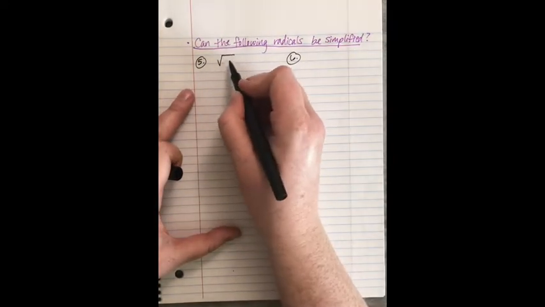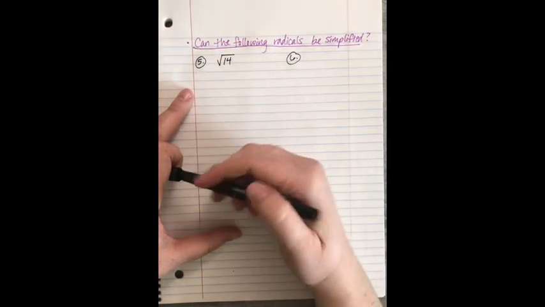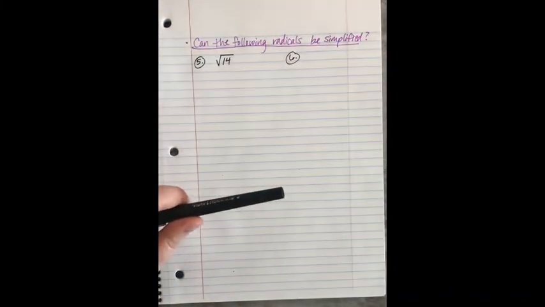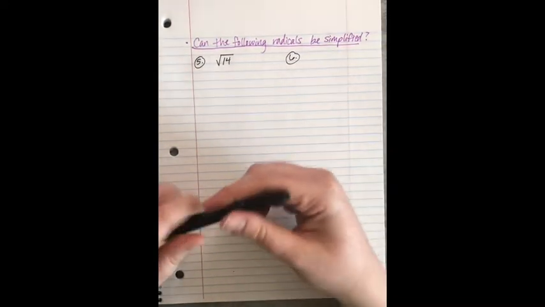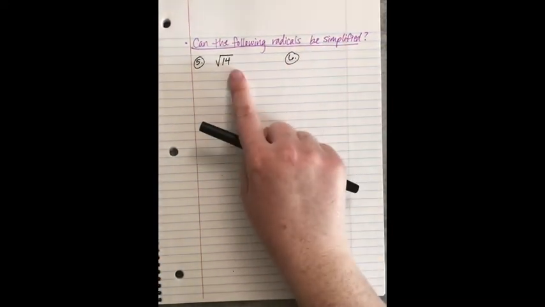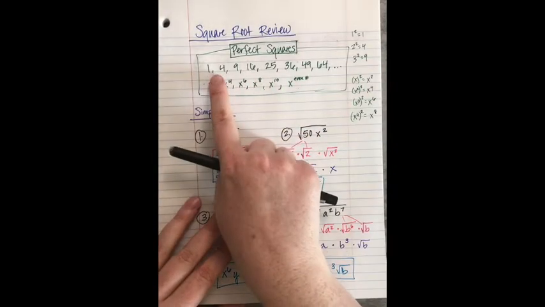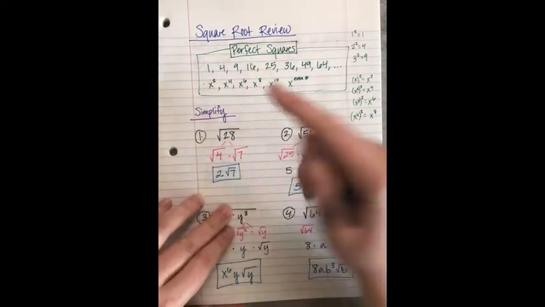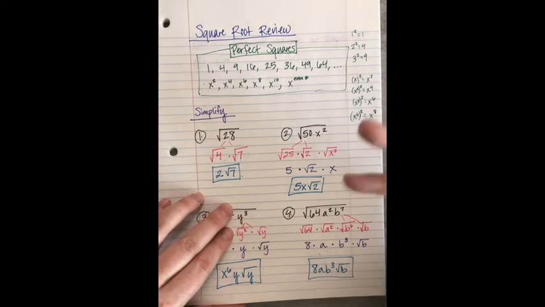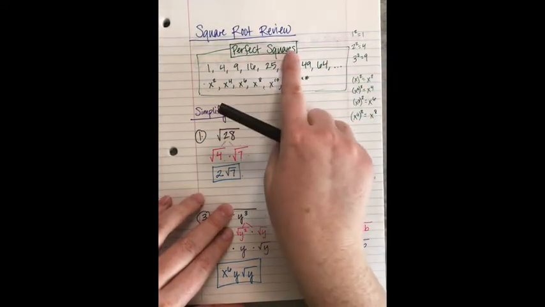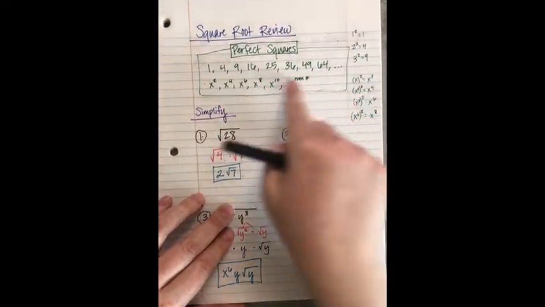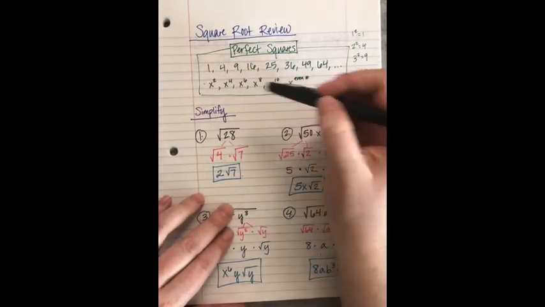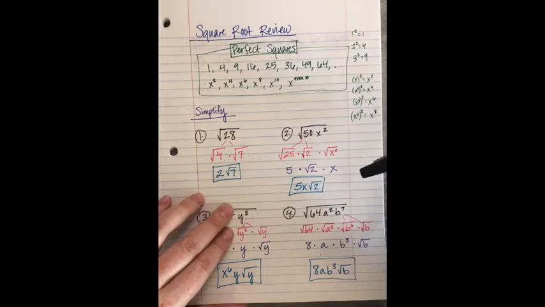Number 5, square root of 14. So the question was, can this radical be simplified? This is a yes or no question, but you have to justify your answer. The only way I can simplify a radical is if I can divide it by one of the perfect squares. So the structure to your answer would be yes, because it's divisible by the perfect square of 9 or 36 or 64, whatever. Well, if it can't divide by any of these, then you would say no, because it's not divisible by any of the perfect squares, okay?